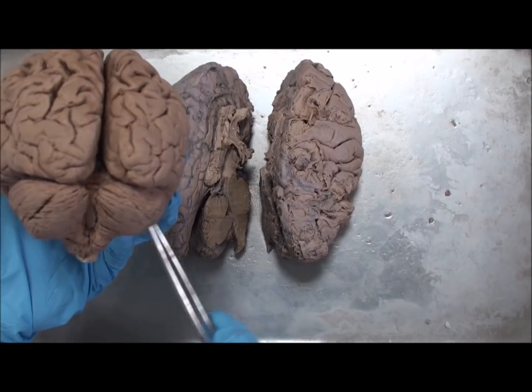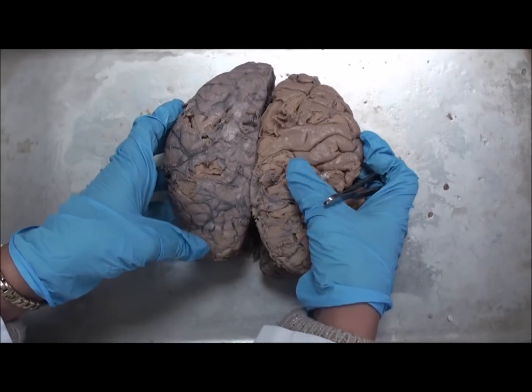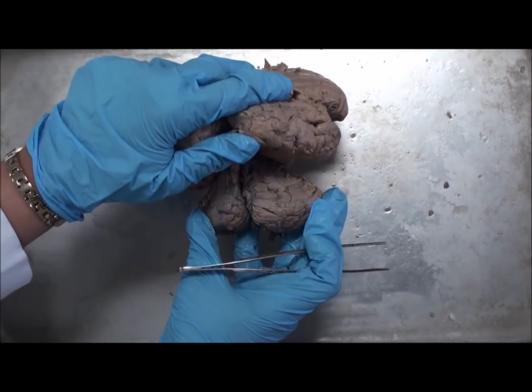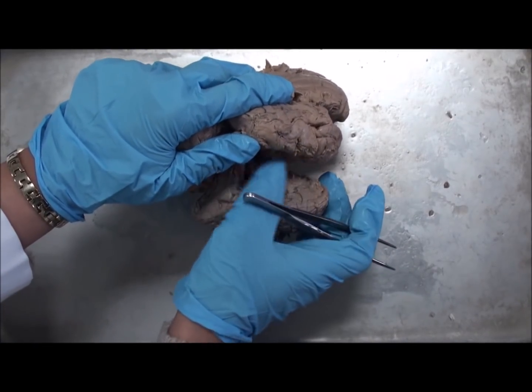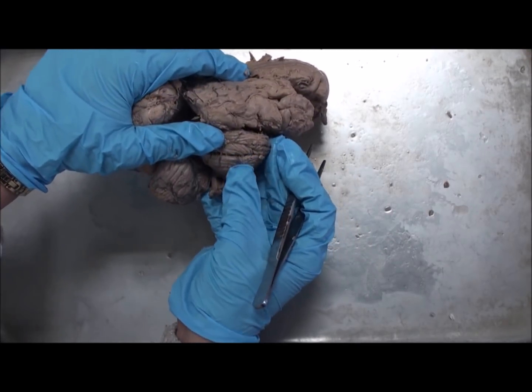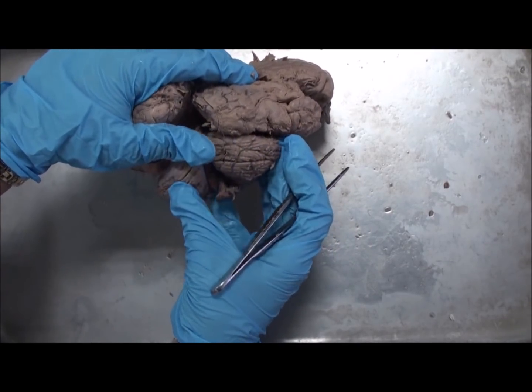The cerebellum is composed of these folds, as you can see here. These folds are called folia. This is the cerebrum, and this is the cerebellum down here, and here is the place of the tentorium cerebelli. And these are the folia of the cerebellum on both sides.